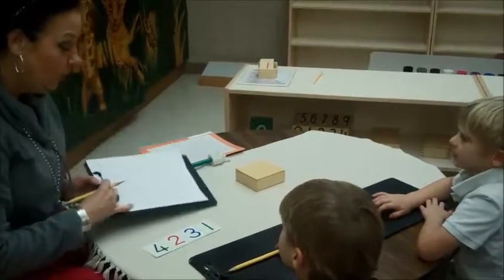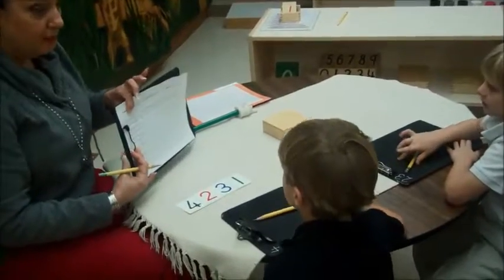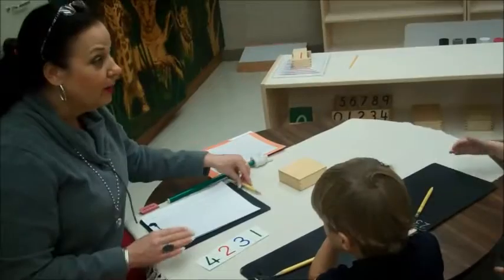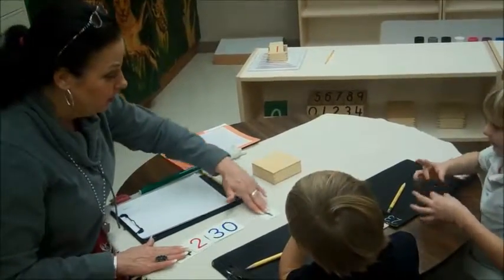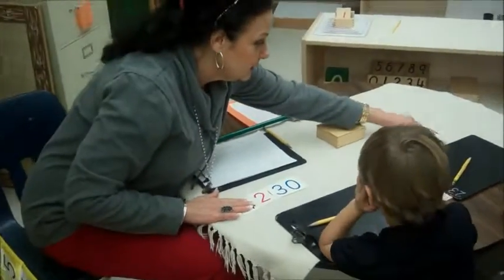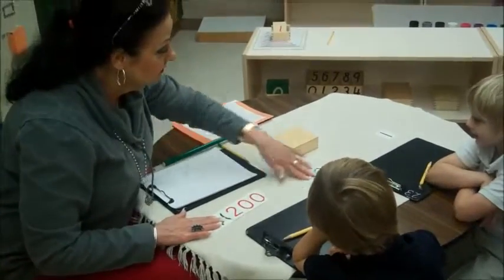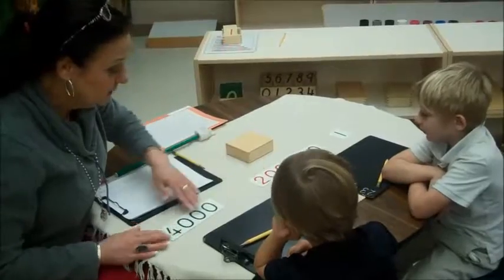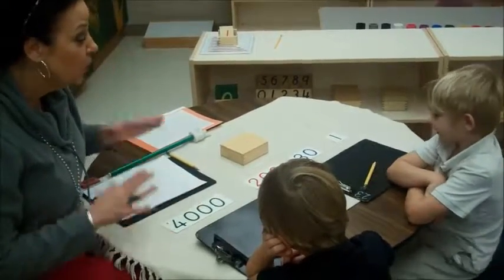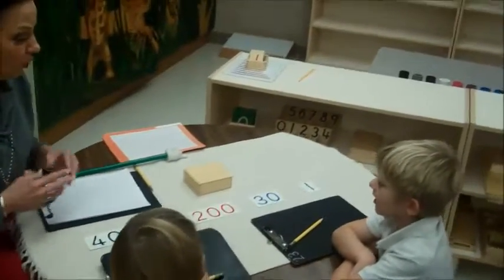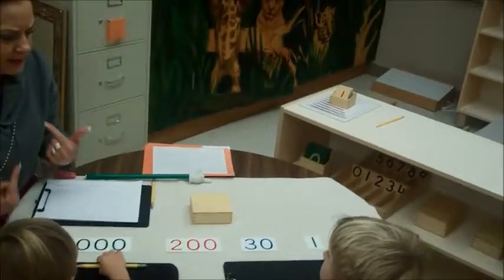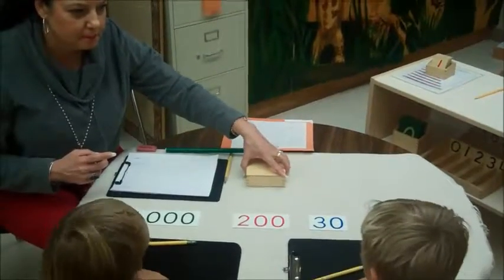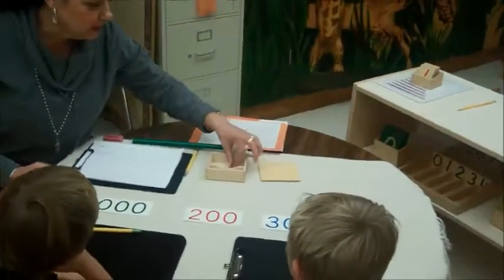Can you call the number out for me again? 4,231. Now, I take my big number and I'm going to stretch it out. I'm going to expand it. There's my units. Here's my tens. Here's my hundreds. And here's my thousands. When I put all of these together, I have to have a symbol that puts them all together. What would that symbol be? Plus. A plus sign.